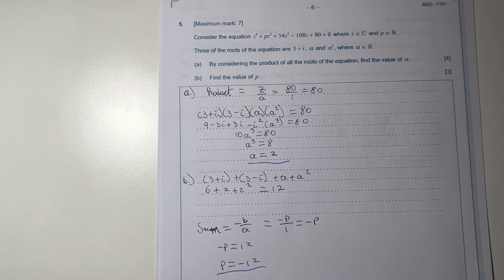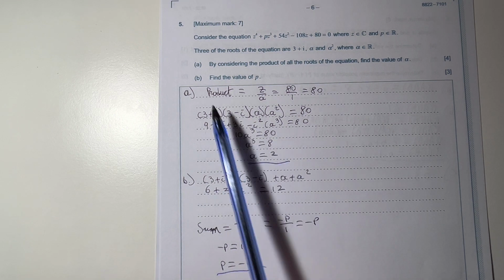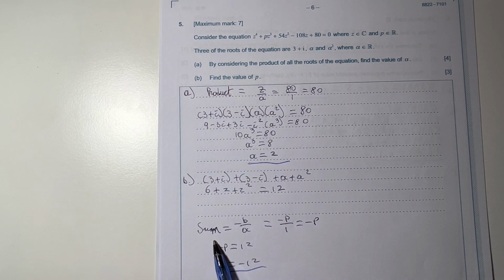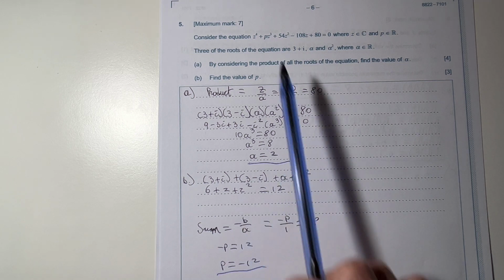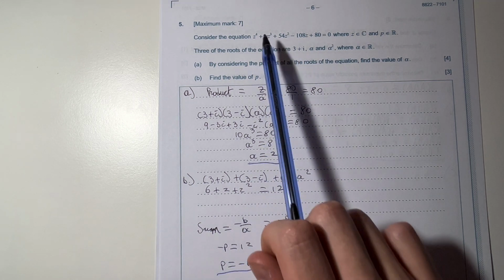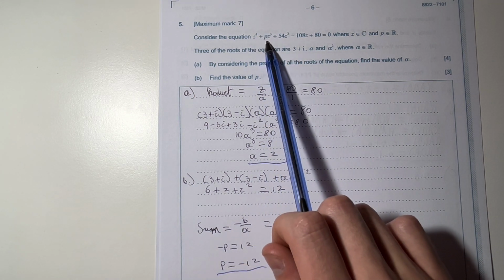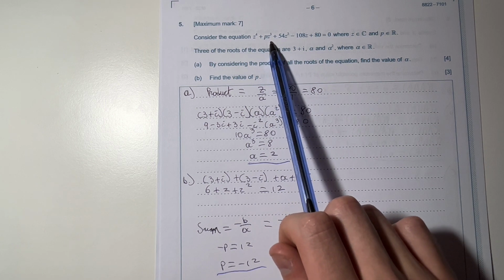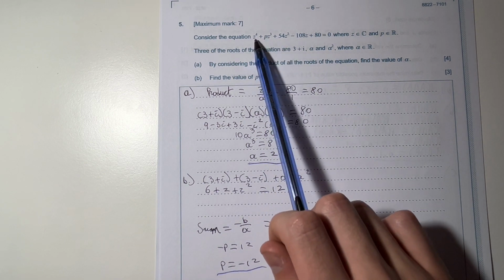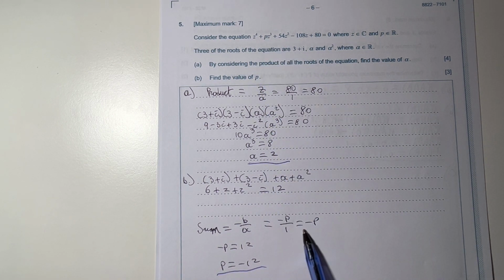Now, to actually solve this question, we also need to use a little bit of skill here. Similar to the product one, there's also a sum rule. The sum rule is simply minus b divided by a. So you need to take minus p, the second coefficient, divided by the first one, 1. So minus p divided by 1 is simply minus p. So now we know that minus p is equal to 12. And just switching the signs, we then know that p is equal to minus 12. And that is the final answer.